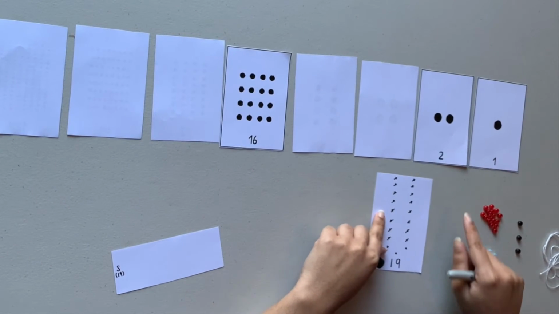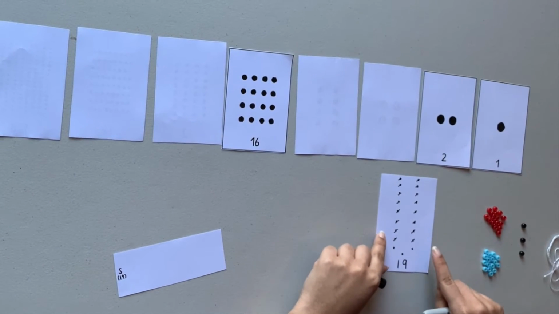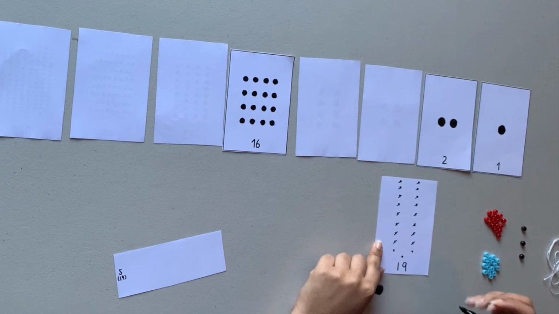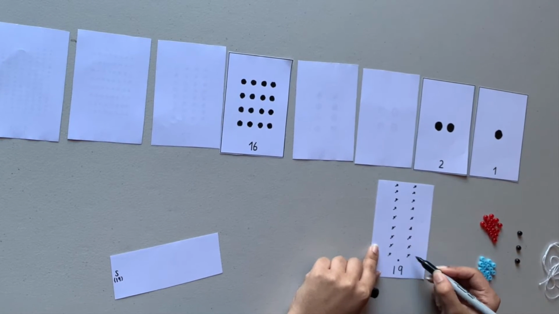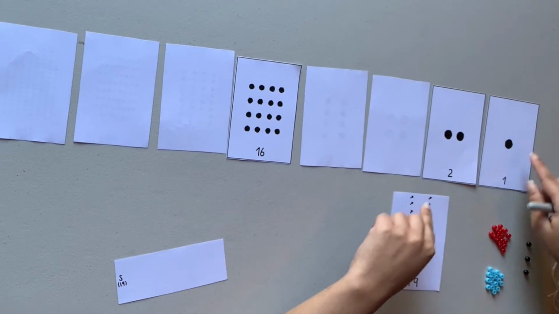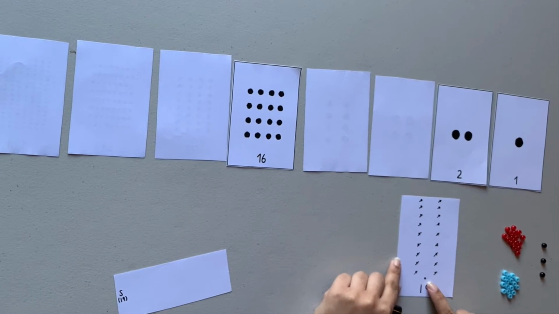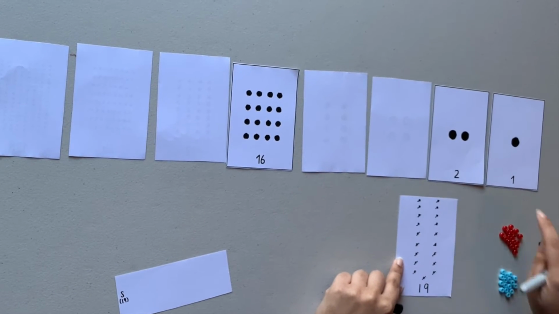Now, looking at the 2, is 2 less than or equal to 3? It is, so we keep this card up and cross off 2 dots from our chart. Now, looking at the 1, is 1 less than or equal to the 1 dot we have left? It is, so we just cross this one off and leave this up.